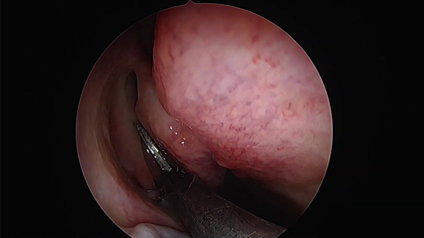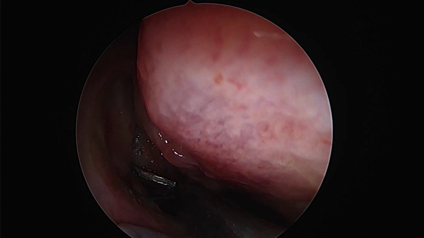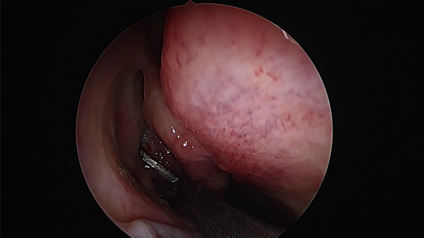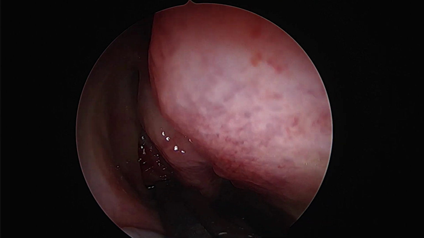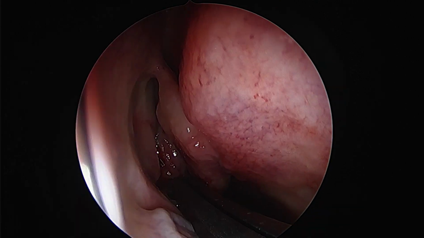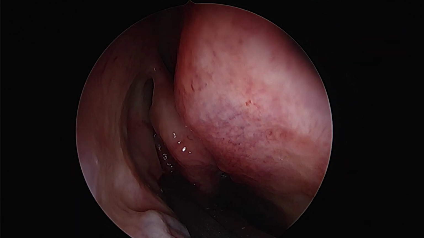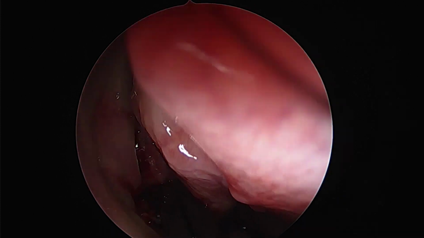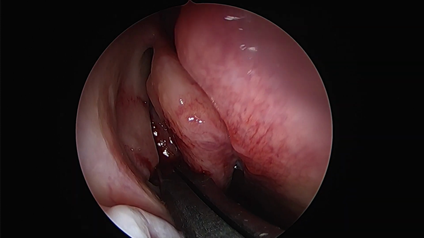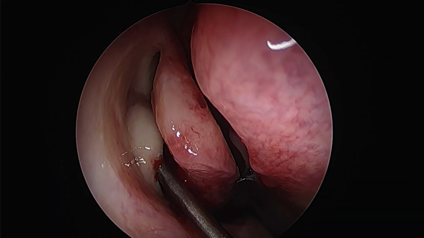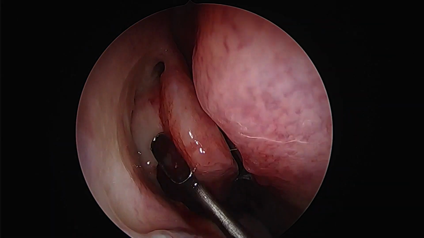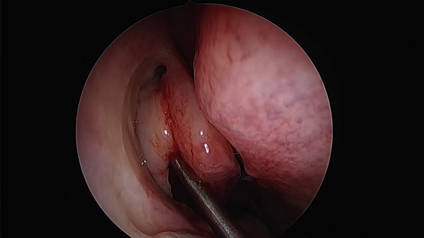This is a video demonstrating the surgical repair of a meningocele and CSF leak on the right side of the nasal cavity stemming from the cribriform plate. We'll begin the surgery by doing a basic sinus exposure, initiating uncinectomy and a wide maxillary antrostomy.